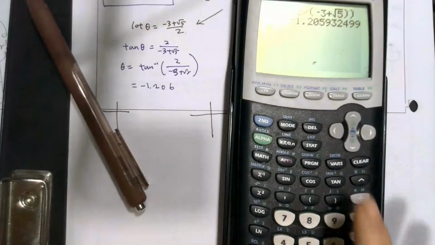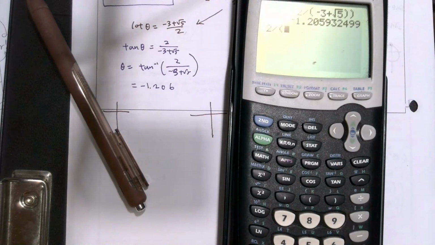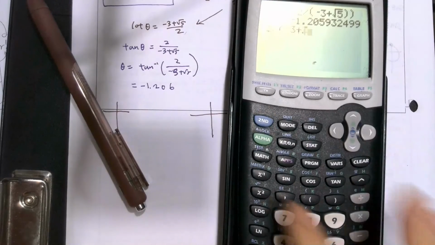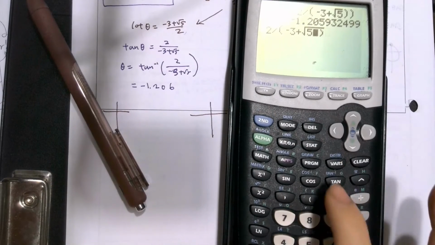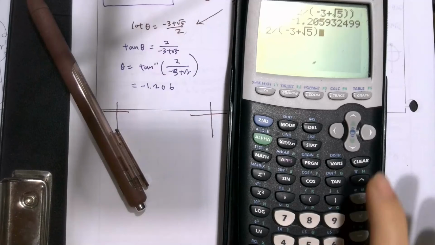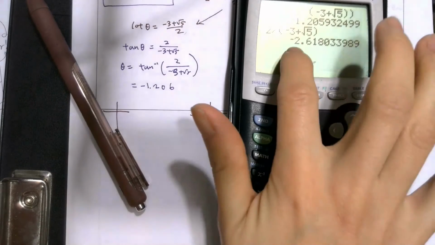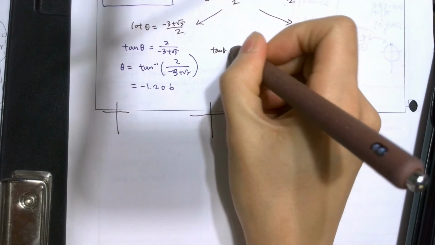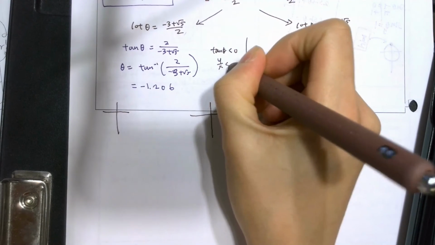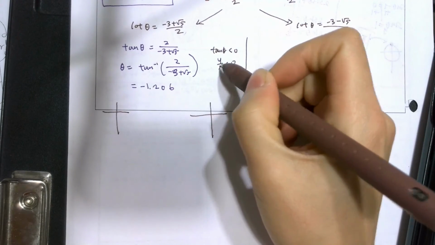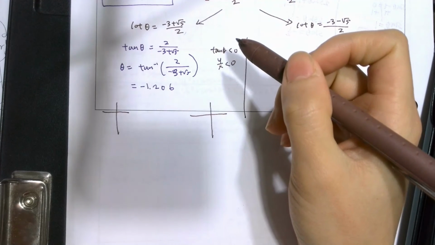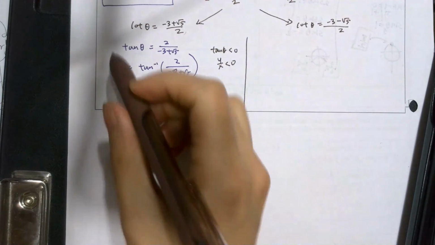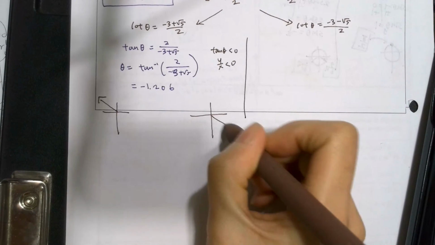Let's see. 2 divided by negative 3 plus square root of 5. It's a negative number. So if tangent theta is a negative number, that means y over x is negative. Y and x have to be opposite signs. So in what quadrants do you have opposite signs? Second quadrant and fourth quadrant.